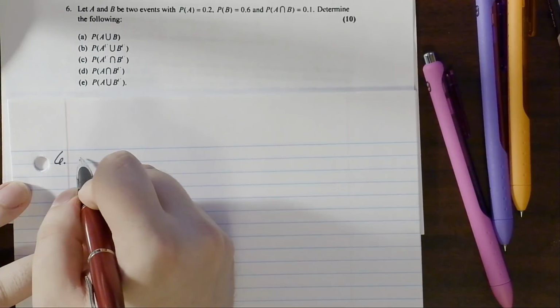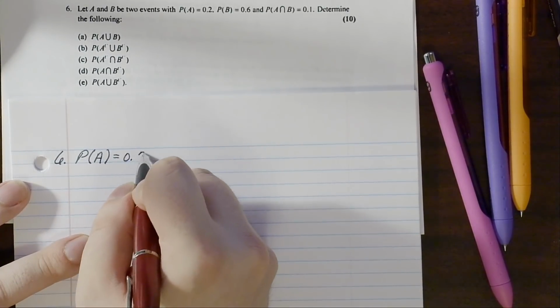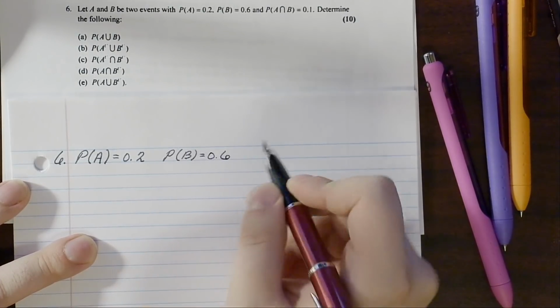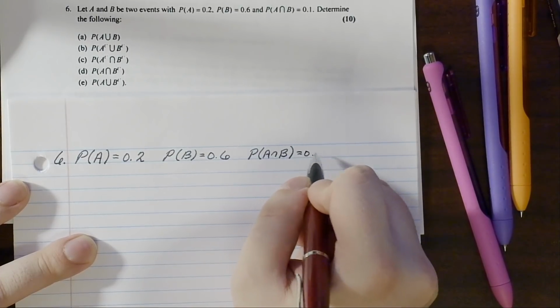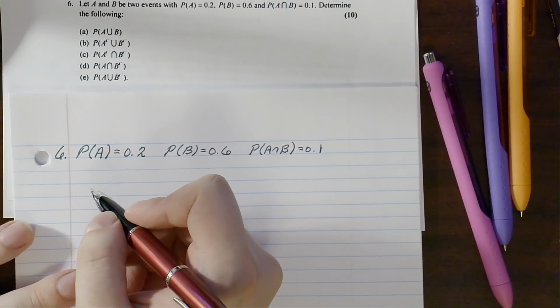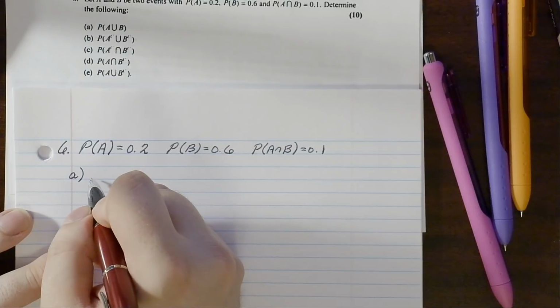So we have the probabilities. The probability of A is equal to 0.2. The probability of B is 0.6. And the probability of A intersect B is 0.1. So, part A.